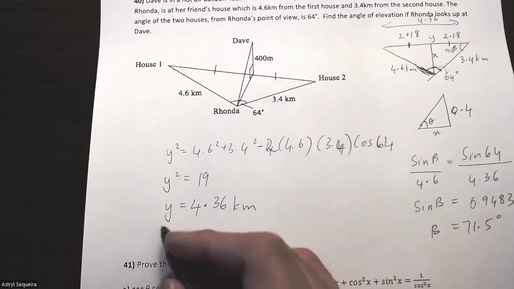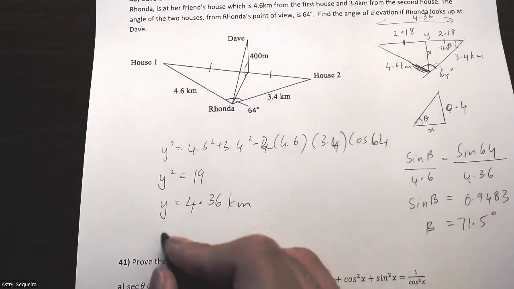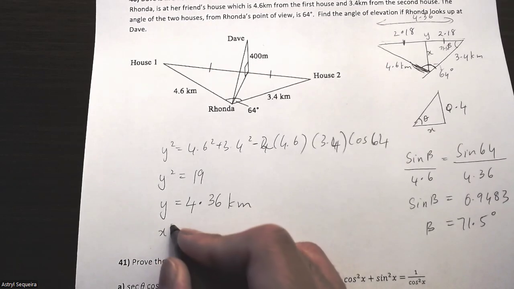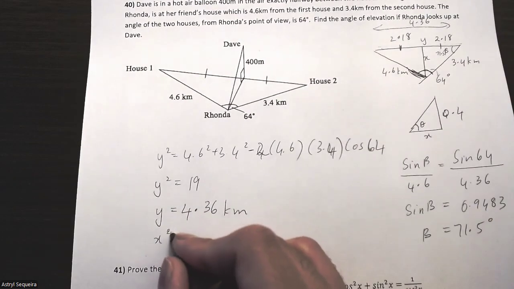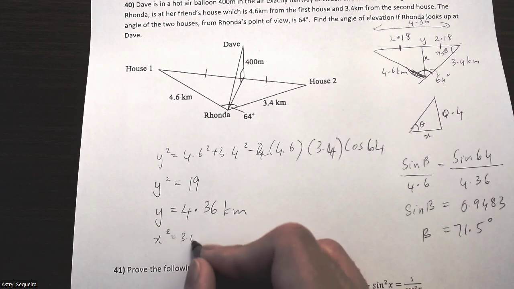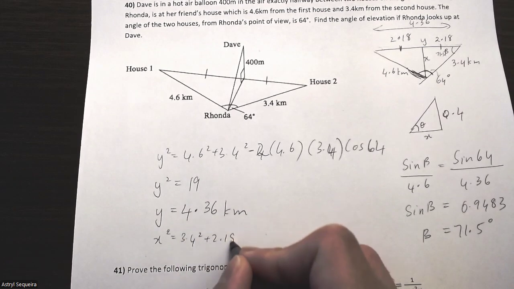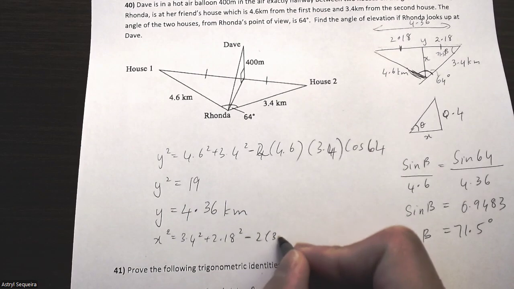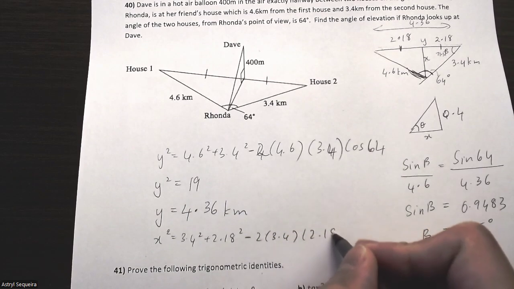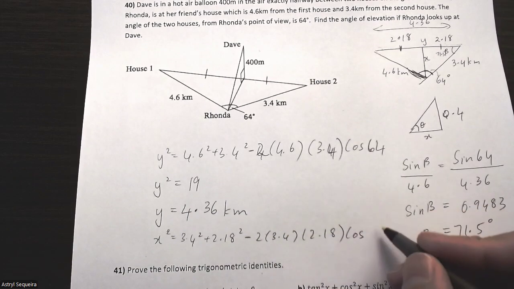Wow, this is a lot of steps. I don't know how a teacher expected you to fit this all over here, but I'm going to do my cosine law. So x squared equals 3.4 squared plus 2.18 squared minus 2 times 3.4 times 2.18 cos of the angle, which is 71.5.